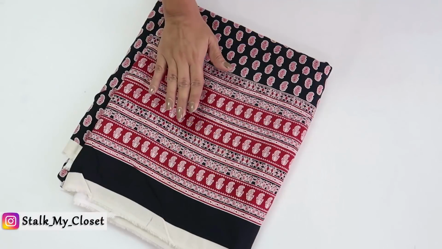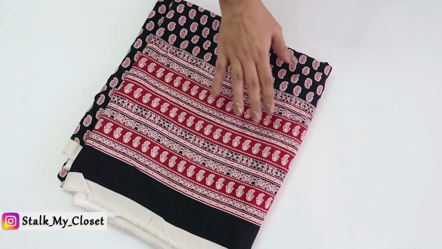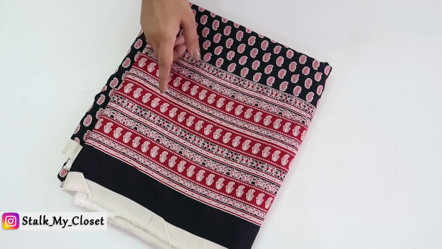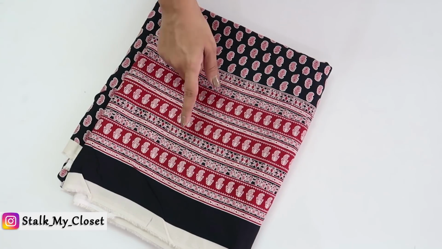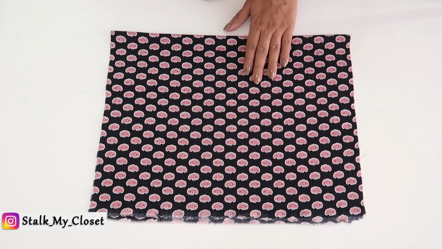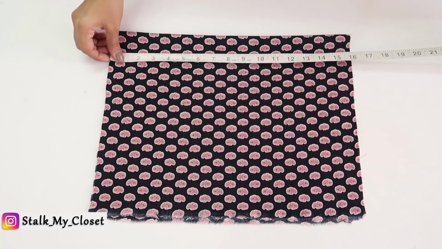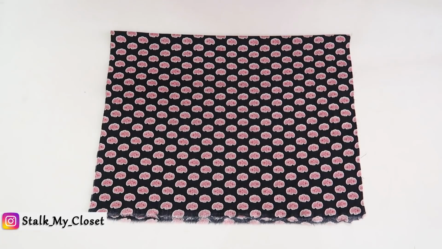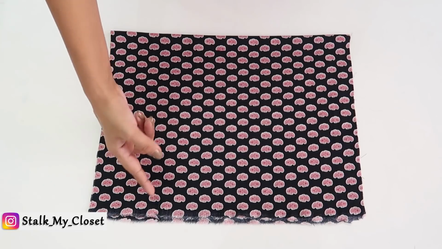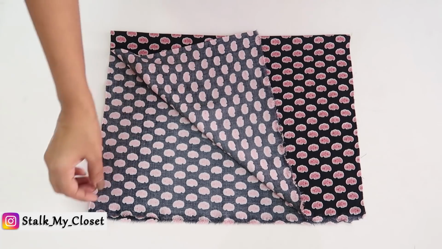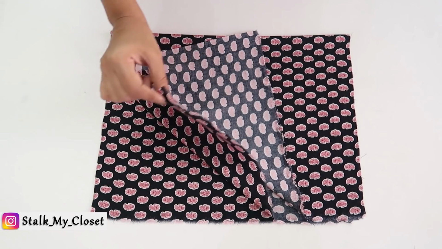For today's project, I have taken 3.5 meter rayon fabric. It has this beautiful border on one side and the width of fabric is 54 inch, but print is off grain, so I'll be making my dress off grain. Firstly, I'll cut the bodice, and for that I have cut out the required length 16 inch, including 1 inch for seam allowance from the fabric. I have folded the fabric by half in width and I have two layers, one for front and one for back.